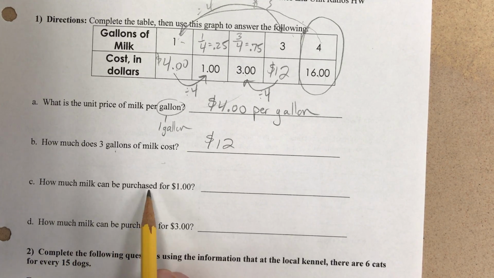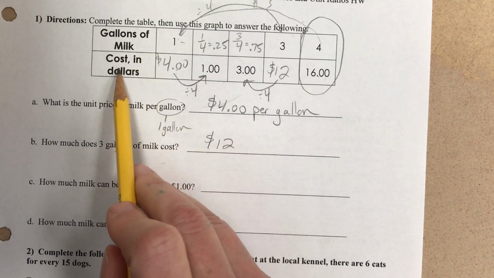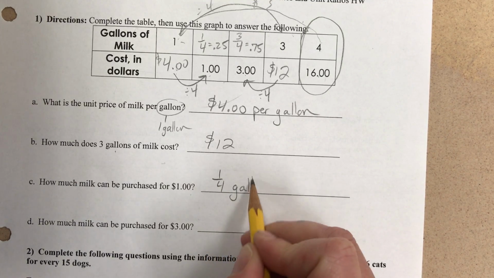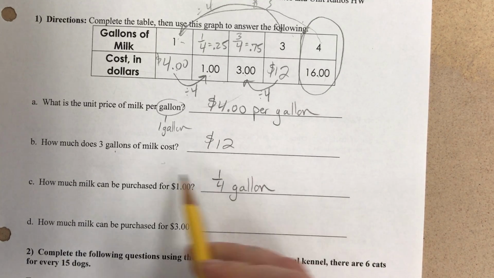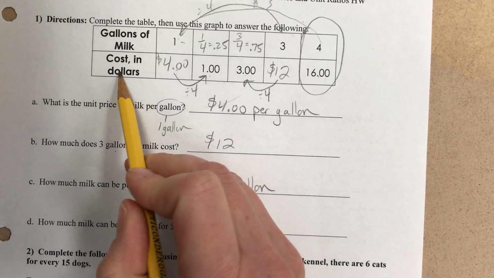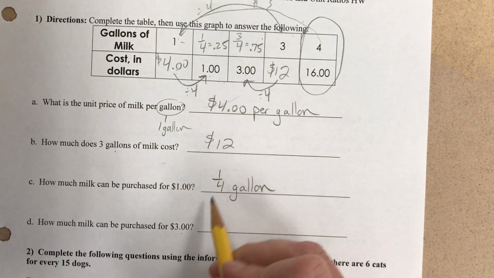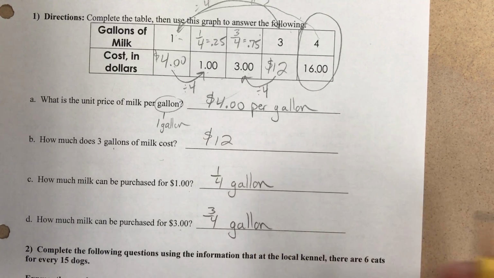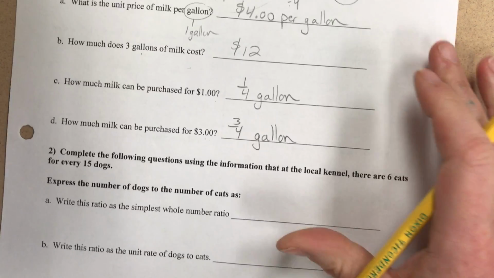How much milk can be purchased for $1? Do I have that cost? Well, I get 1/4 of a gallon. Could be in decimal form, doesn't matter. How much milk can be purchased for $3? $3, 3/4 of a gallon. And again, it could be in decimal form.